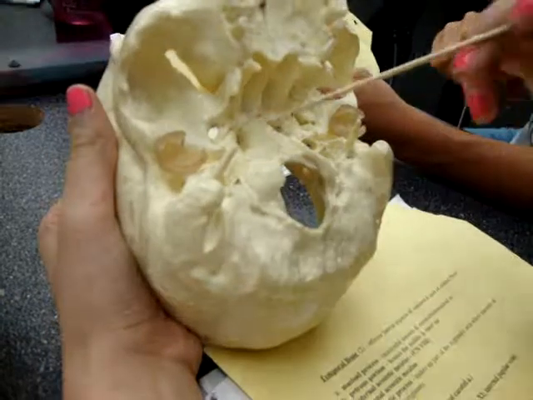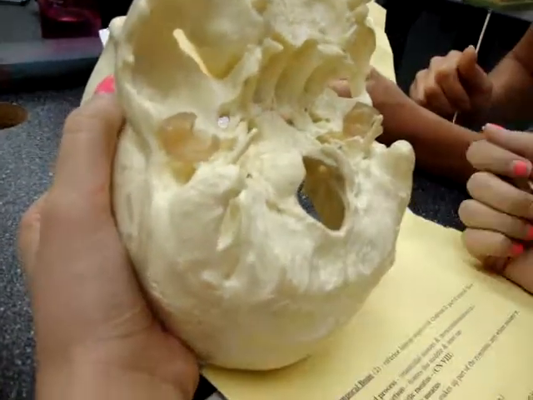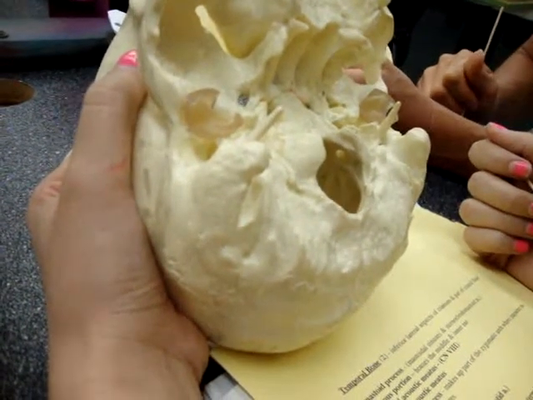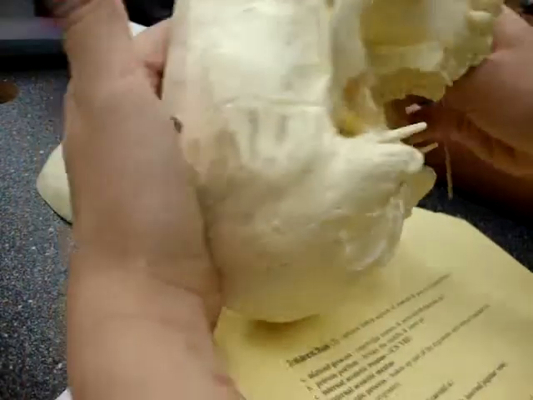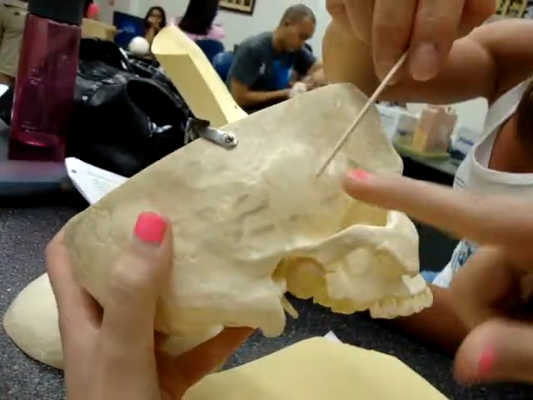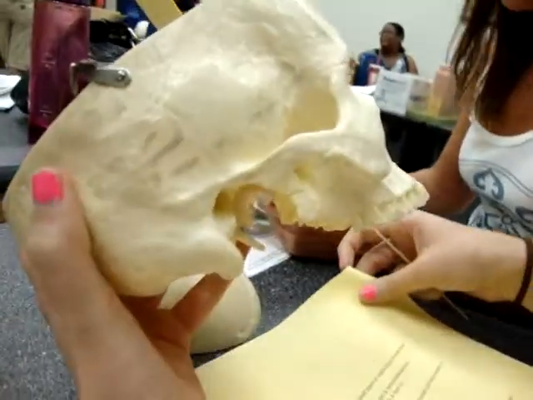That's your temporomandibular joint. You think about TMJ, temporomandibular joints, and the temporal squama, which is the flat surface. Yeah, so right here. Then there's 6 points on the occipital bone.